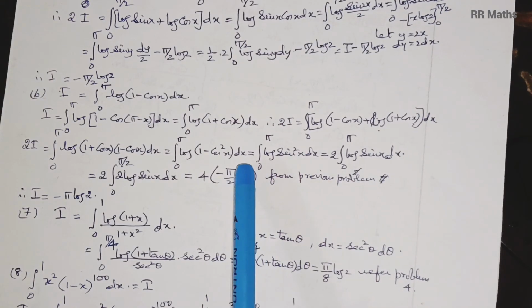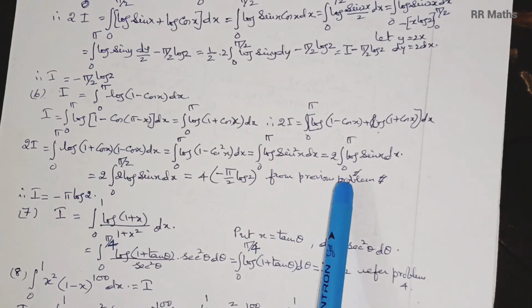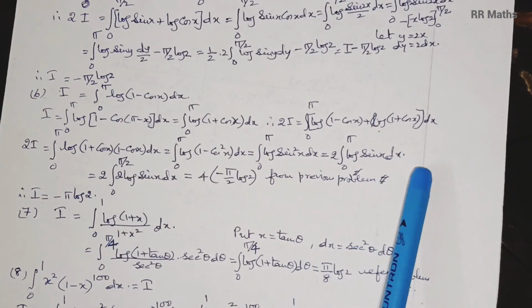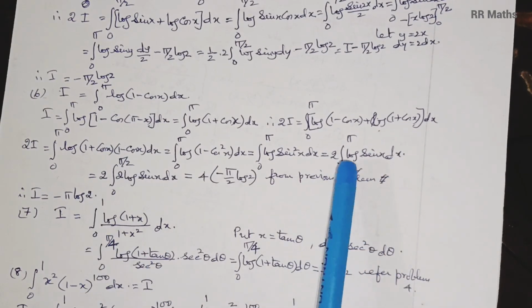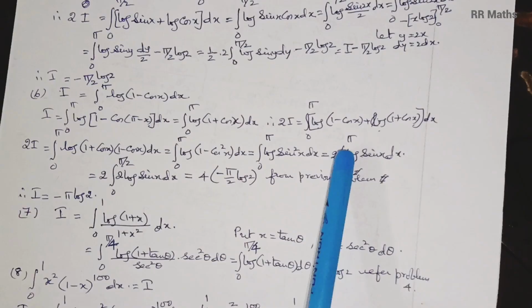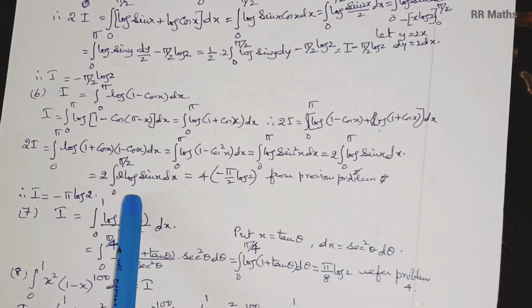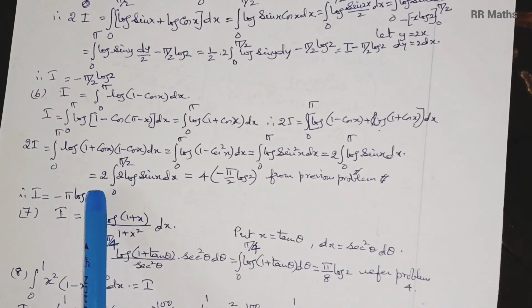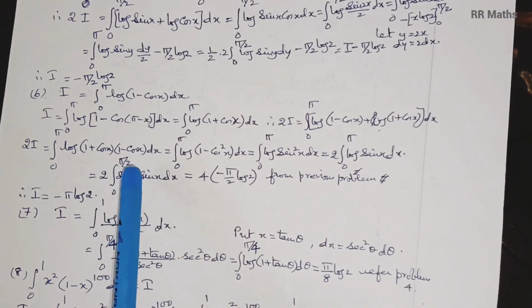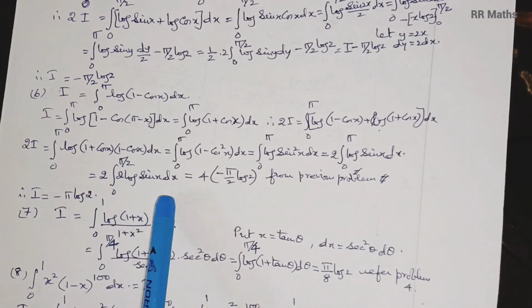Power reduction in log comes down, so that is 2 times integral 0 to pi log sin x dx. Now as it's an even integral, it becomes 2 times integral 0 to pi by 2 log of sin x dx. So you have 4 times outside integral 0 to pi by 2 log sin x dx.